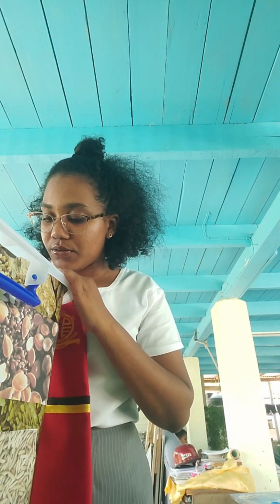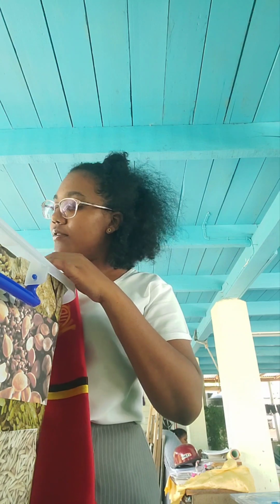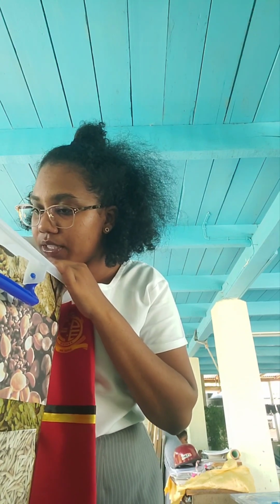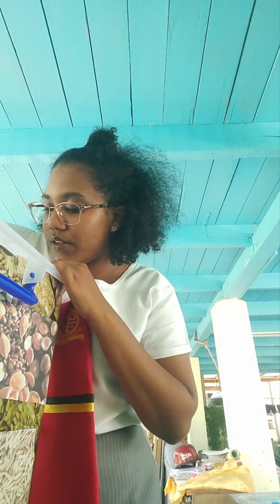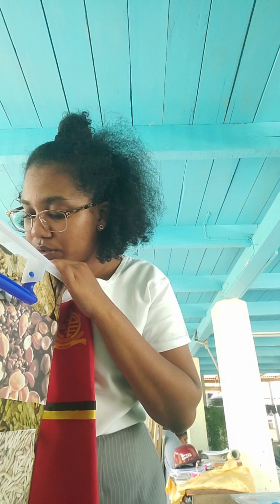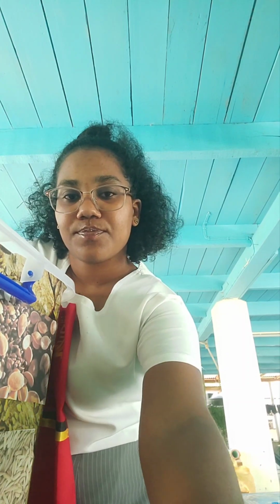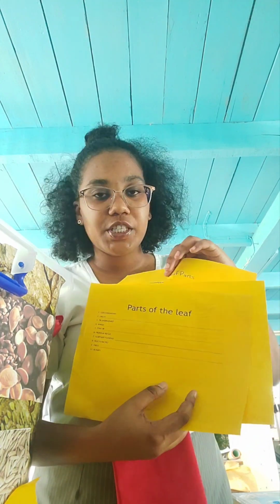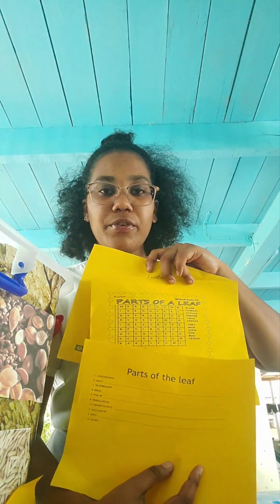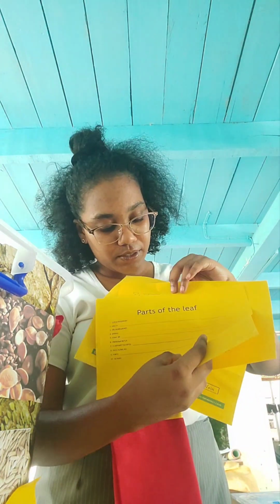Differentiated instructions were part of every lesson, and so for the first lesson, parts of the leaves, there were different activities for each group of pupils to do. These are the worksheets for differentiated instructions practice in the first lesson, which was based on parts of the leaves.